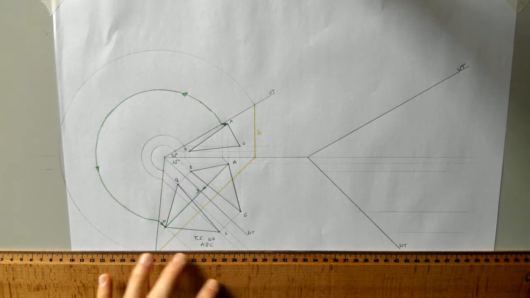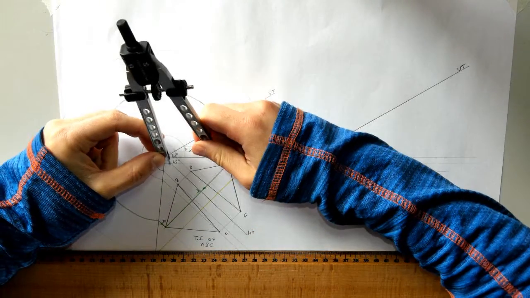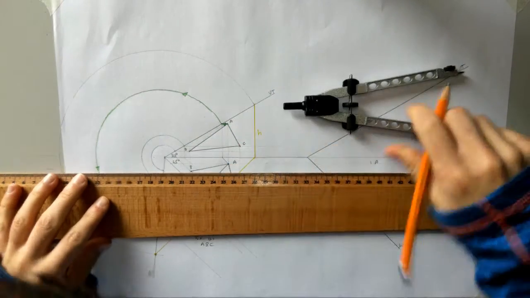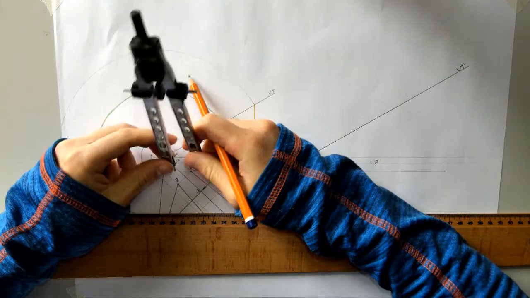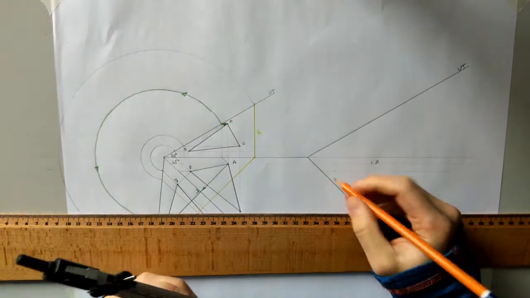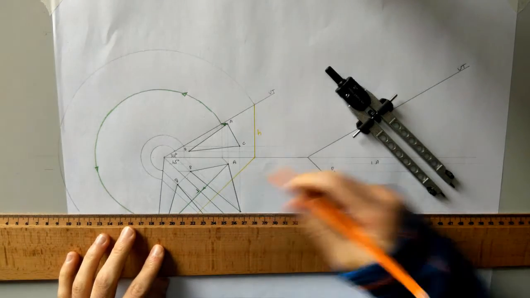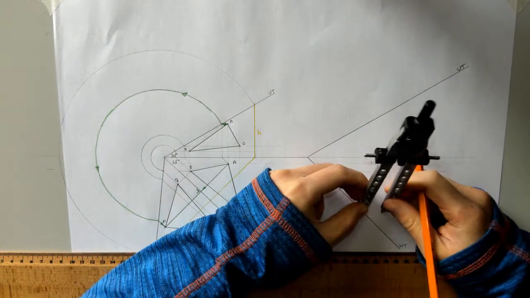All I'm basically doing is I'm going to copy the exact same measurements, just so you can see the same result again. So distance from there to A, same here. So there's A in plan. Distance from B is that distance there, and then C is that distance there.